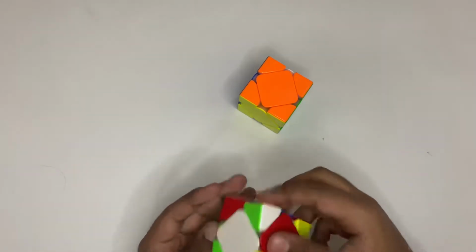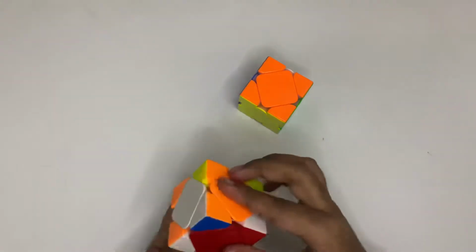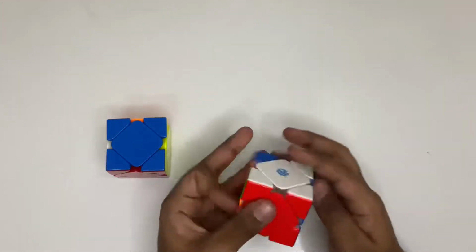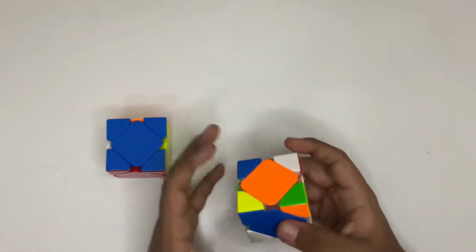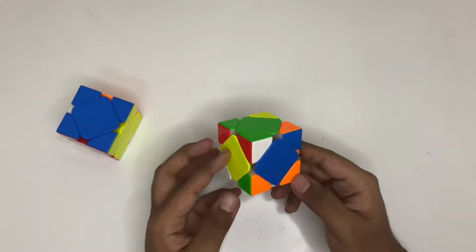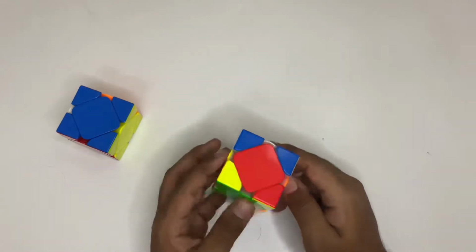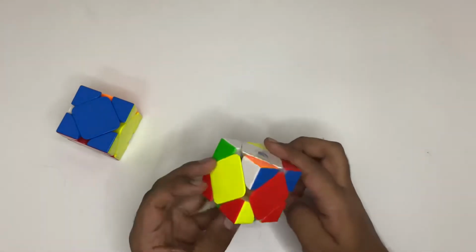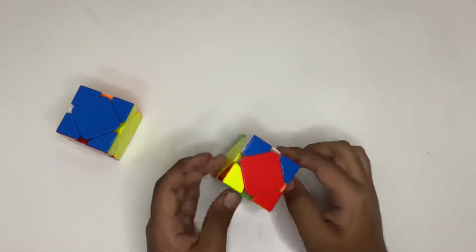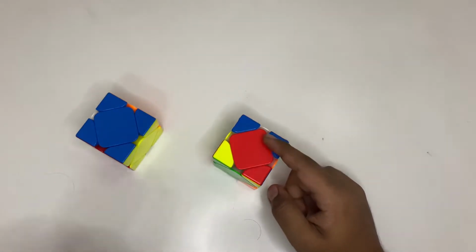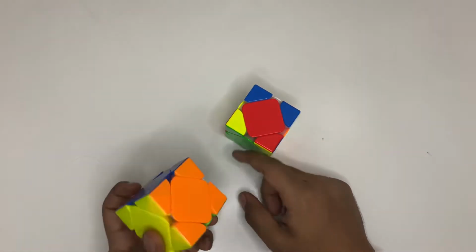Why am I doing this? Okay. Now for this scramble, I have this layer. Okay. So which means, okay. Now how do I one look this? Same question and same answer. Let's bring this cube up.